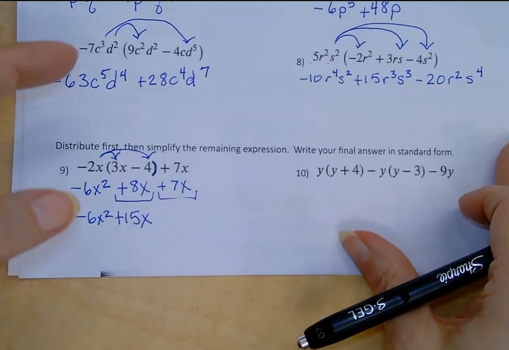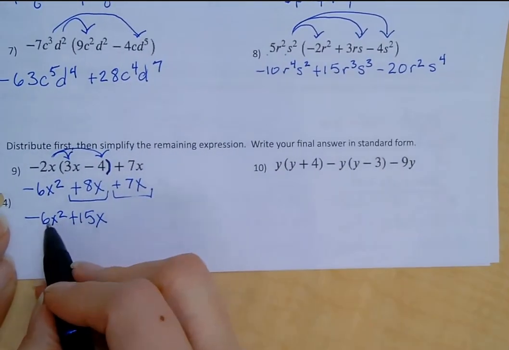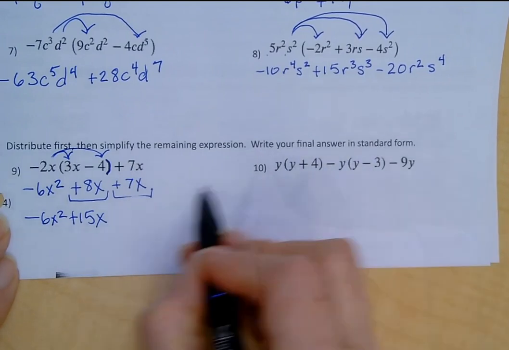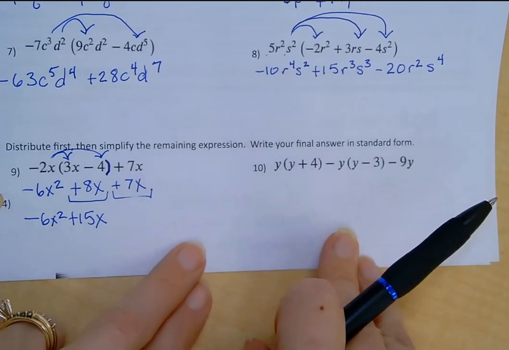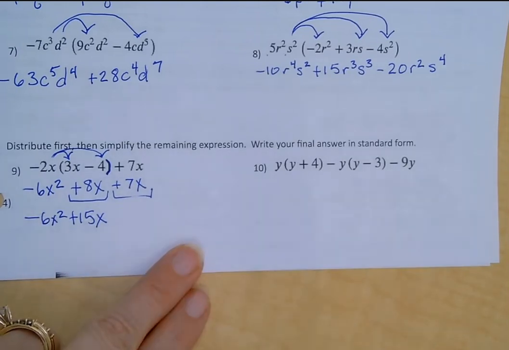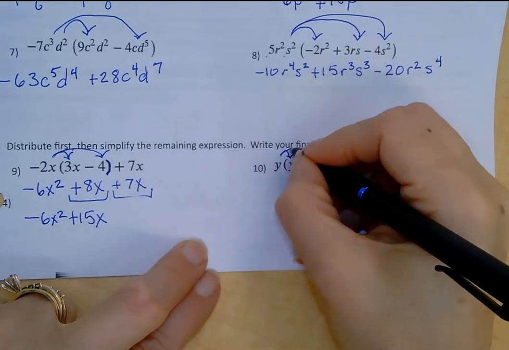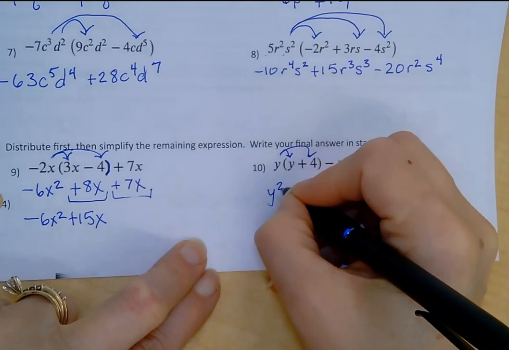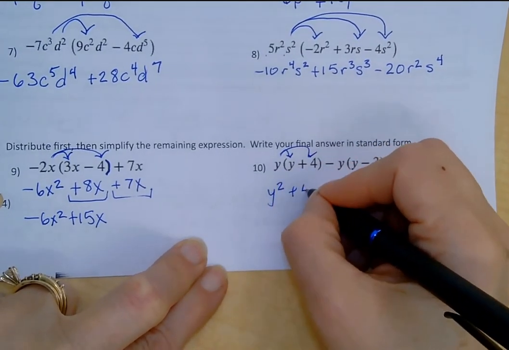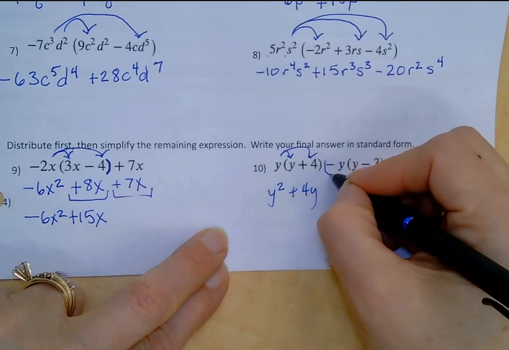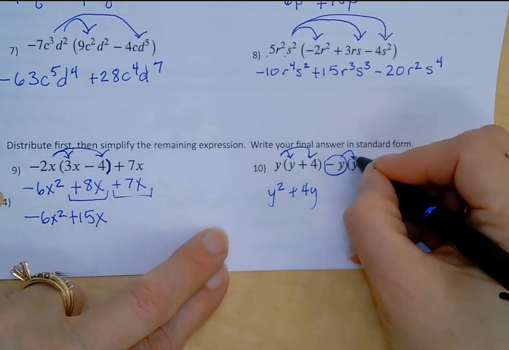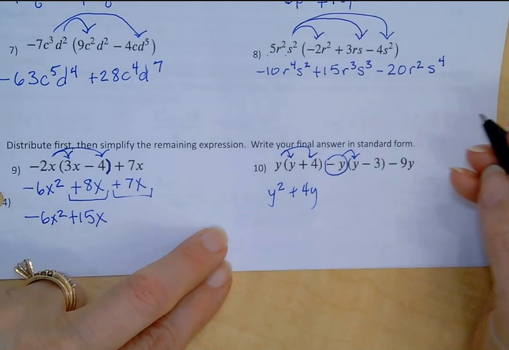Okay, this next one, it's complicated. Let me make sure I'm in standard form because it says standard form. It is: x is the only variable and x squared is first and x is second. That's fine. Okay, let's distribute. Y times y is y squared. Y times 4 is 4y. This is negative y that I am distributing. Okay, be really careful when you've got negatives.